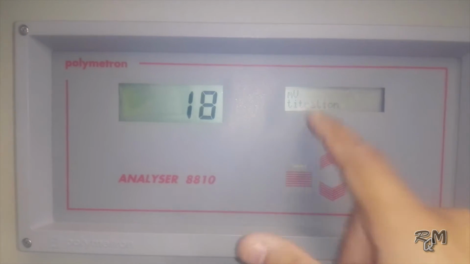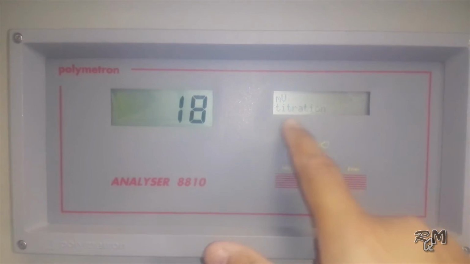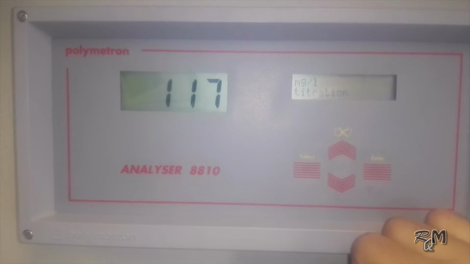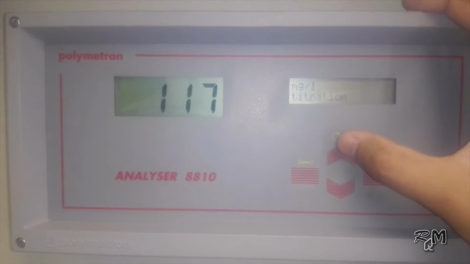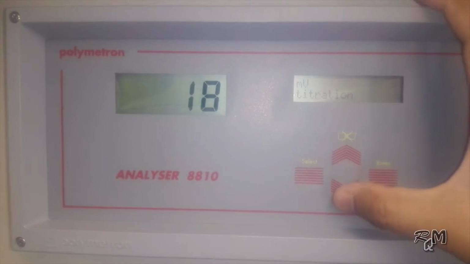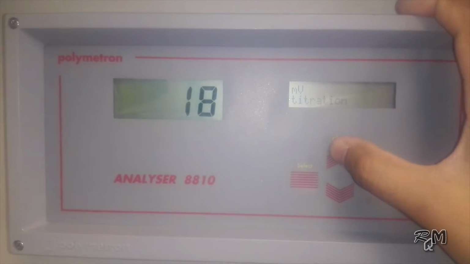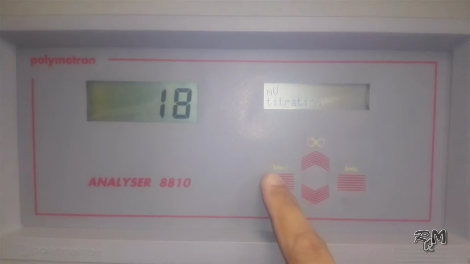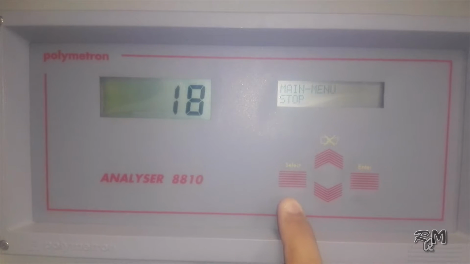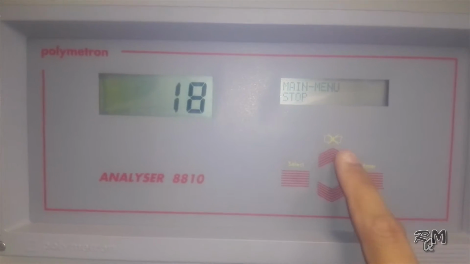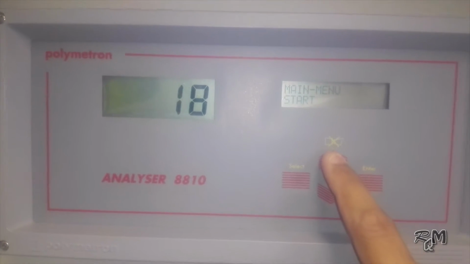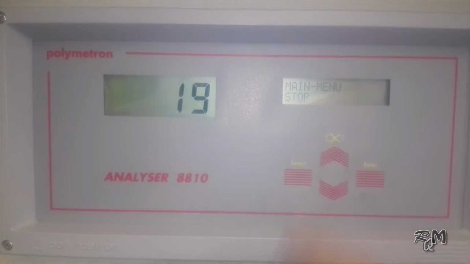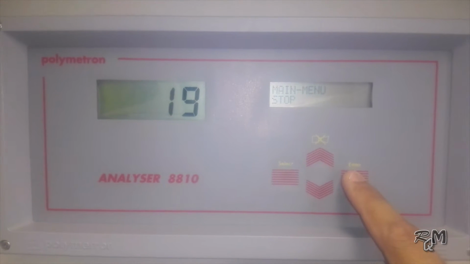When the analyzer is in service, it will display titration or fixed time. Usually it displays milligram per liter unit, not millivolt. You can select any of these units by pressing the up or down keys. The display menu can be changed by pressing the select key. Now if you scroll through all options of the main menu, you cannot find the programming menu because the analyzer is in service. To use the programming menu, it is required to stop the analyzer.